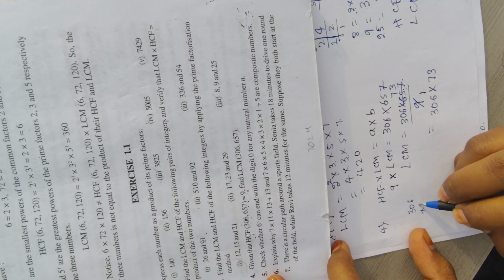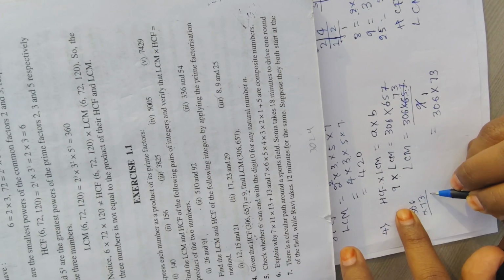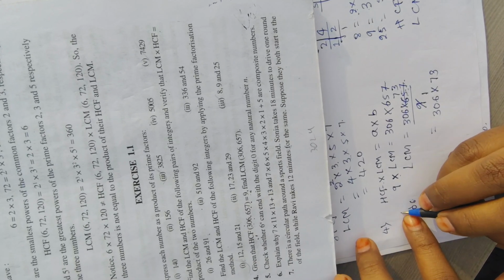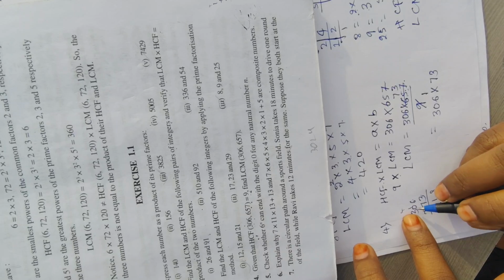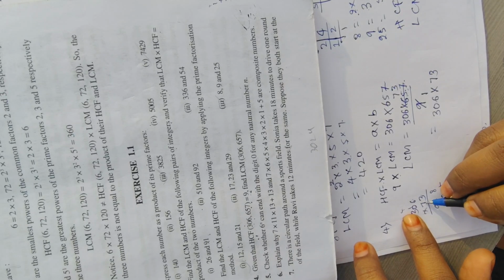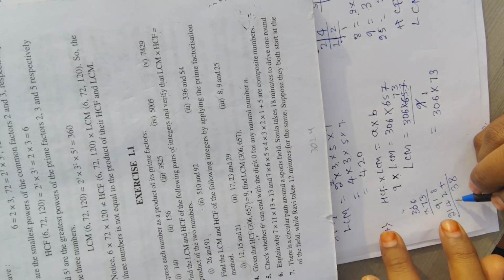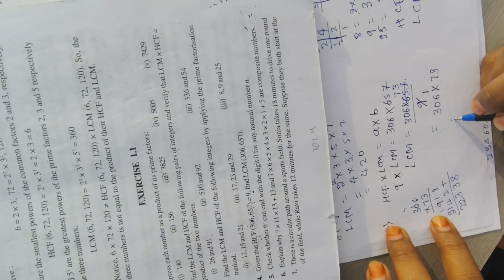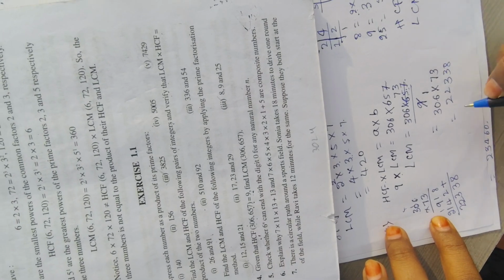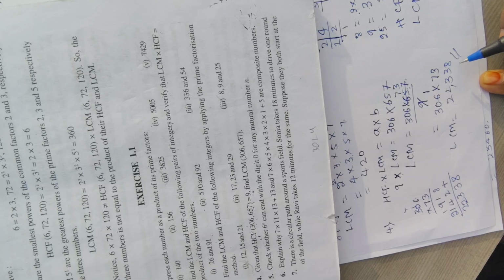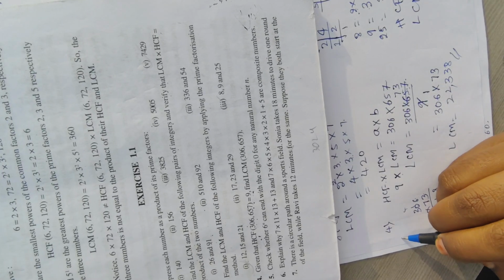So 306 into 73: 6 threes are 18, 3 zeros are 0, 1, 3 threes are 9, plus 7 sixes are 42, 7 zeros are 0, 4 as it is, 7 threes are 21. So the answer is 22,338. Got it, children? The LCM of those two numbers is 22,338.